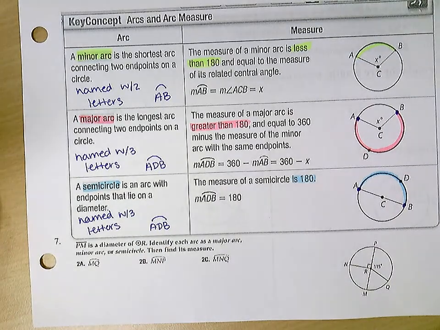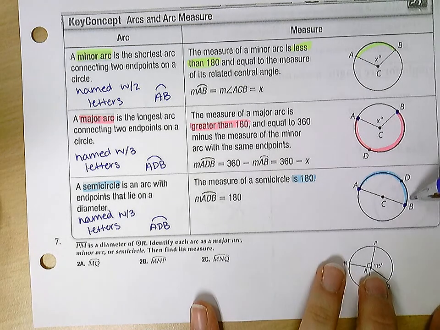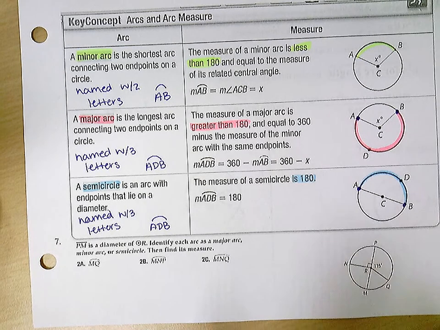Now you could start with B. Okay, you could also say this is arc BDA. Okay, you just need those endpoints to start and finish. Any questions on your three different types of arcs?